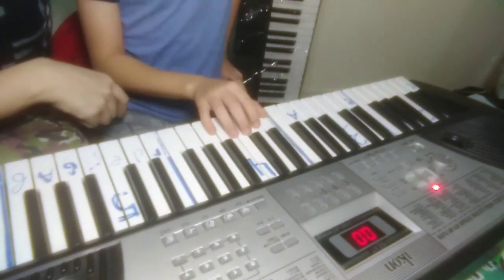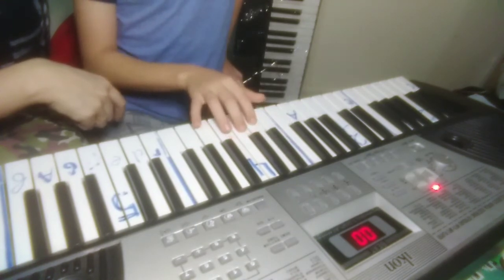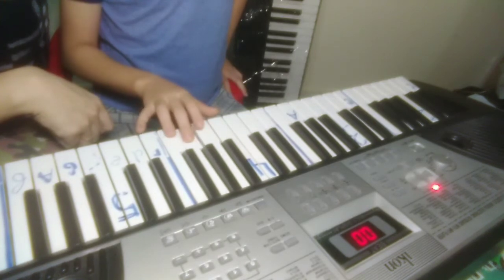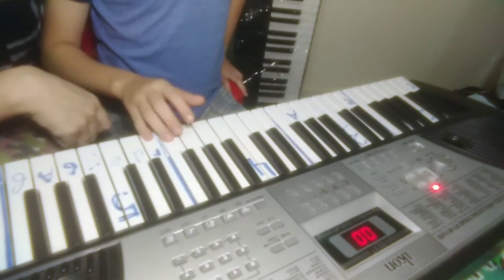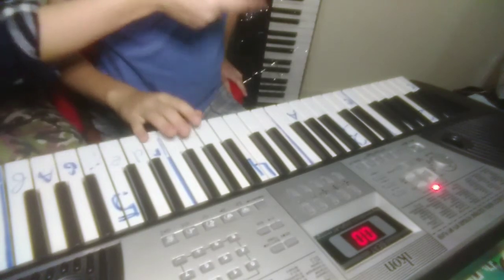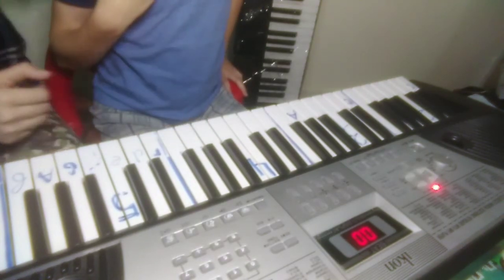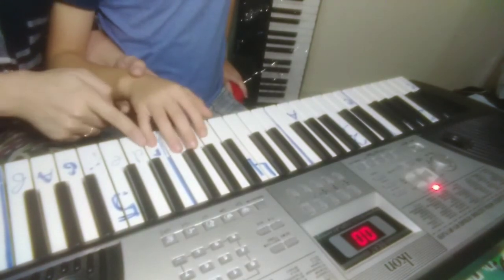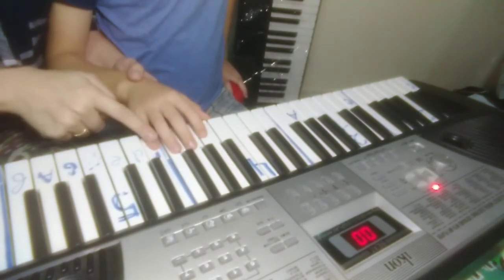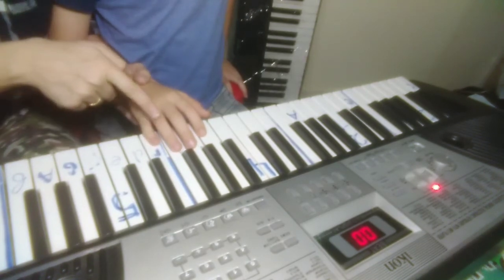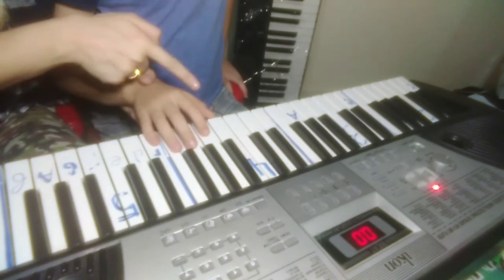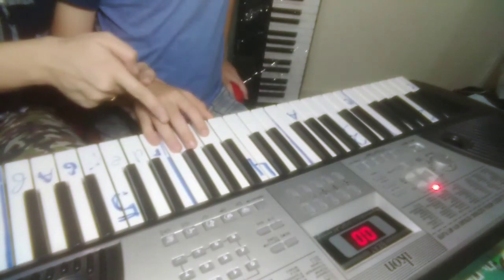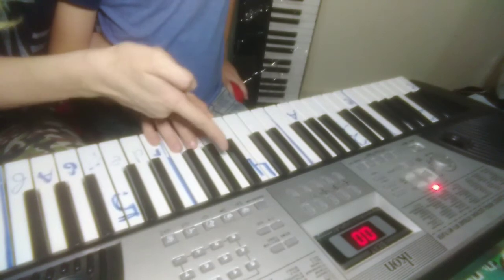Finger 1, finger 2, finger 3, finger 1, finger 2, finger 3, finger 4, finger 5. And now you go down the scale. But how can I do this? Very easy. You start from C with your finger 5. Then you use every finger. Don't skip any finger. You get me? Don't skip any finger.